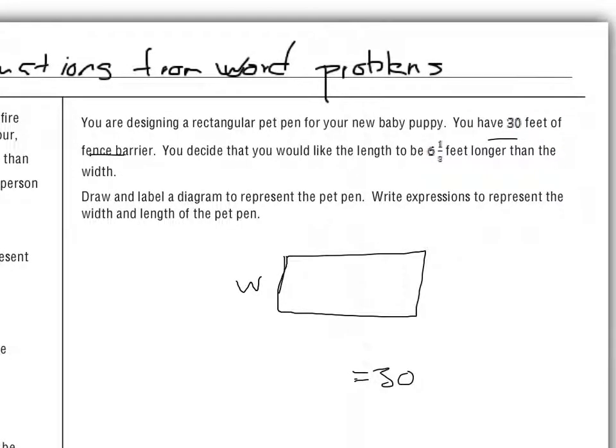And we want this to be 6 1/3 foot longer. So this is going to be W plus 6 1/3 feet. We also need to label the other sides, because if we're talking about perimeter, we need to add all sides. So we're thinking about this as being a rectangle. We should know some particular things about opposite sides of rectangles.